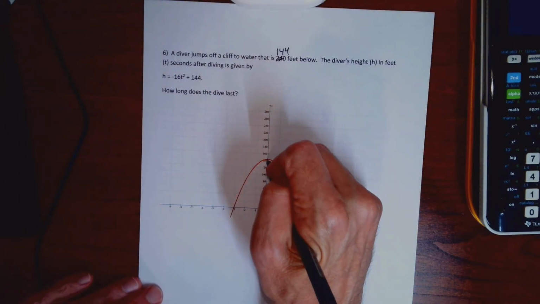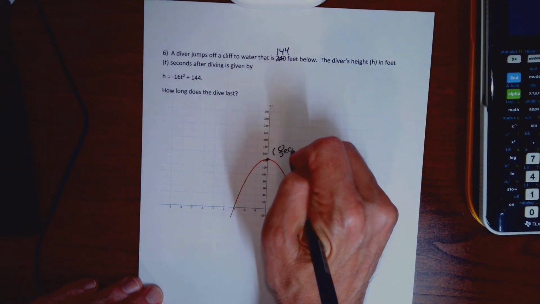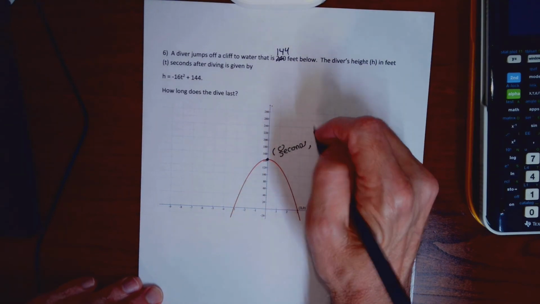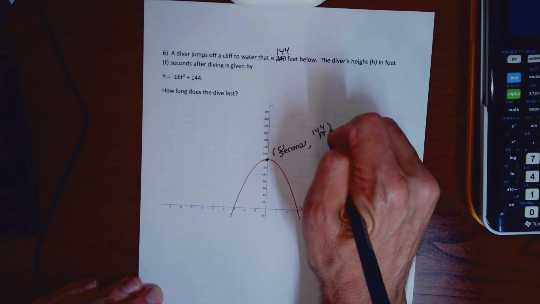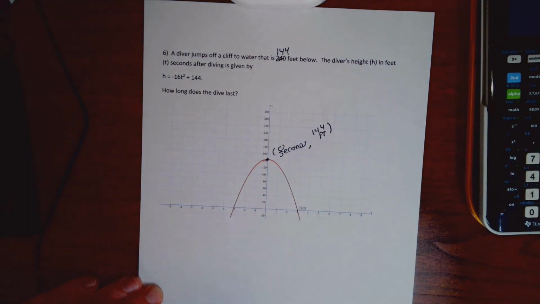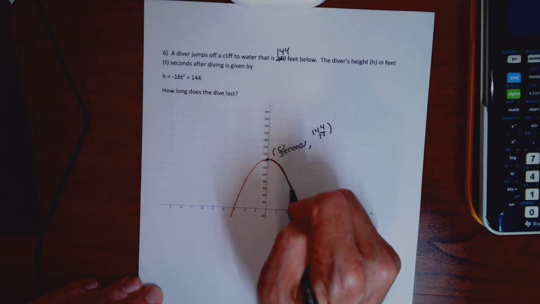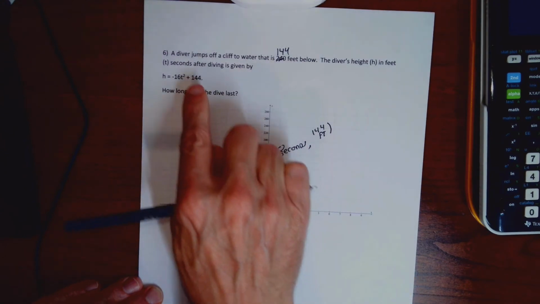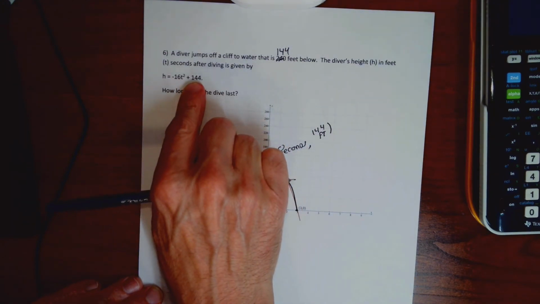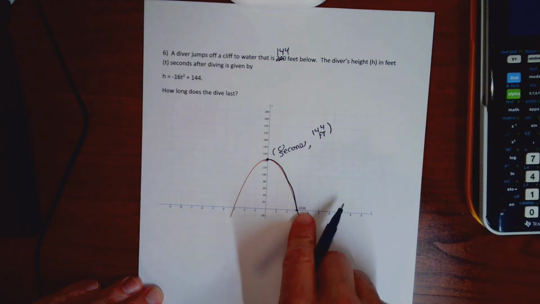So here's the diver. The diver at 0 seconds is standing on a platform that's 144 feet high. I would never, ever, ever for any amount of money jump from that. And the diver's path will look something like this. It looks probably more straight down than this. But anyways, this formula was supposed to give me its height. I'm worried about when it hits the surface. That's when its dive ends.